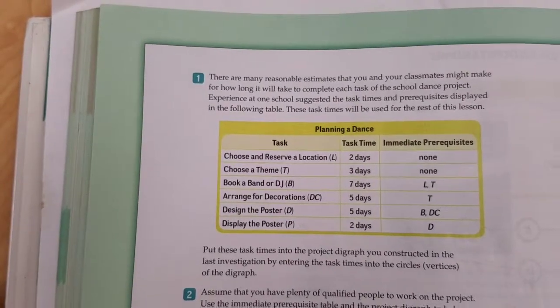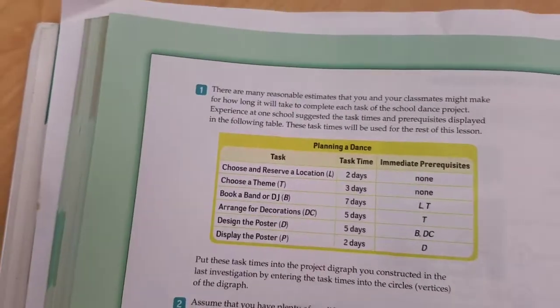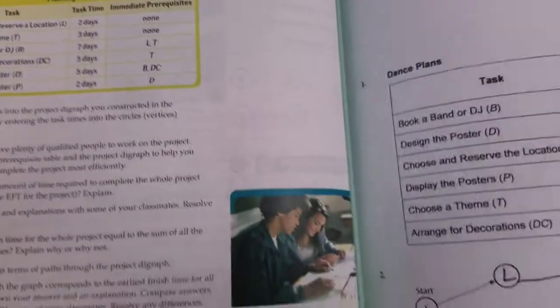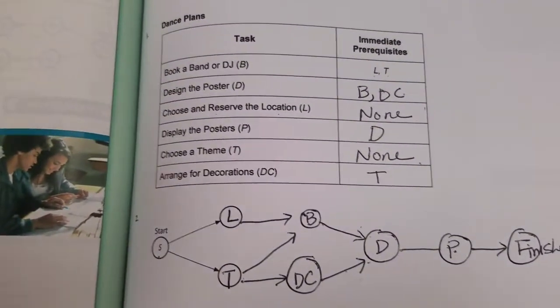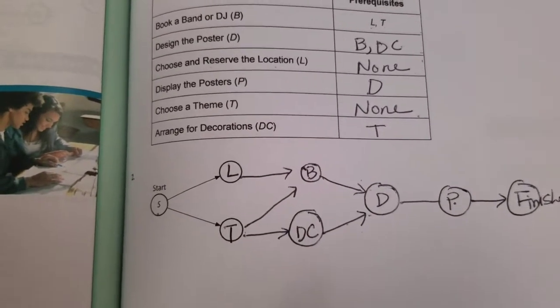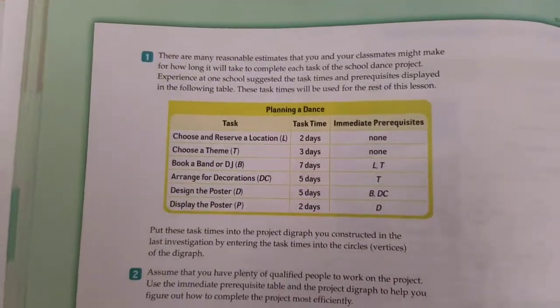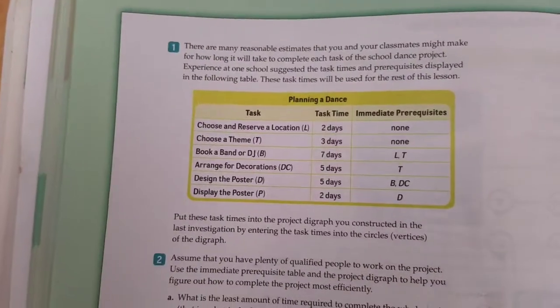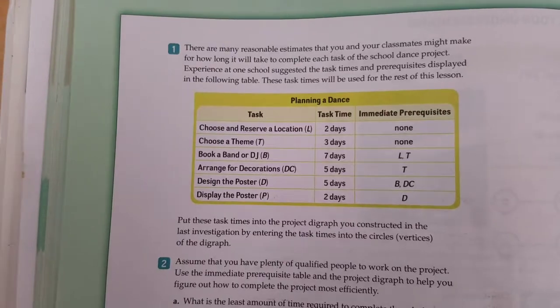So as you can see, we had created a prerequisite table and a digraph prior to this. And then we're now asked to find the critical path and the earliest finish time.